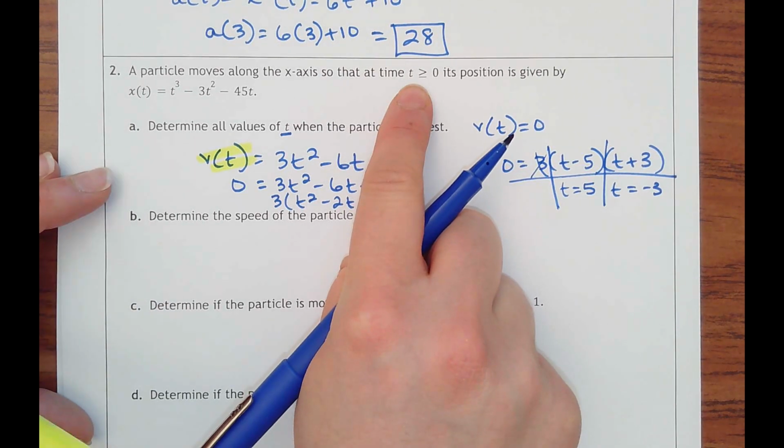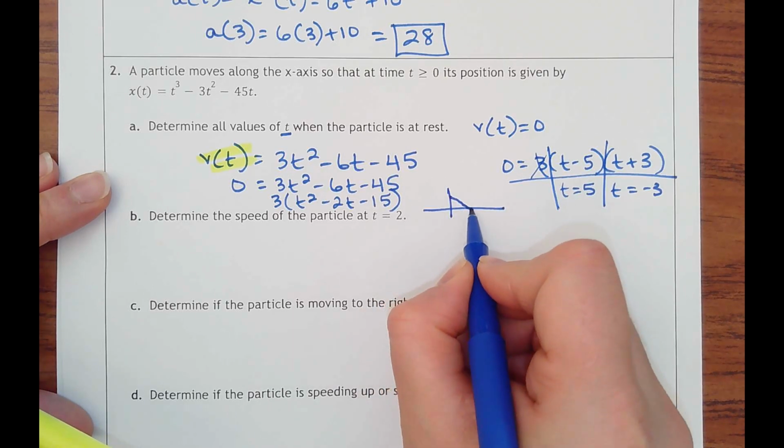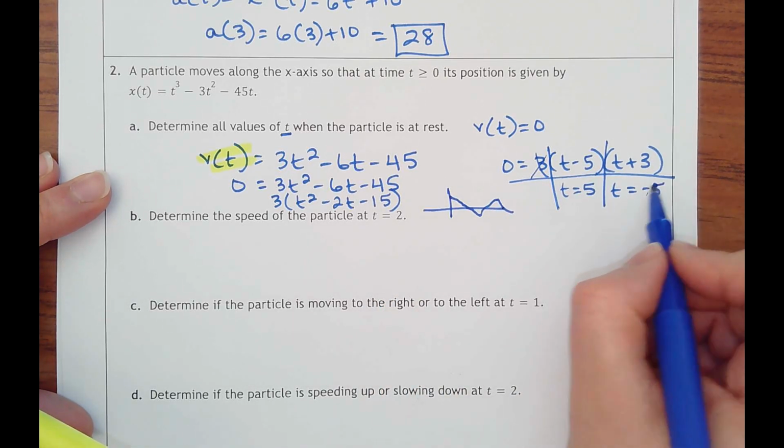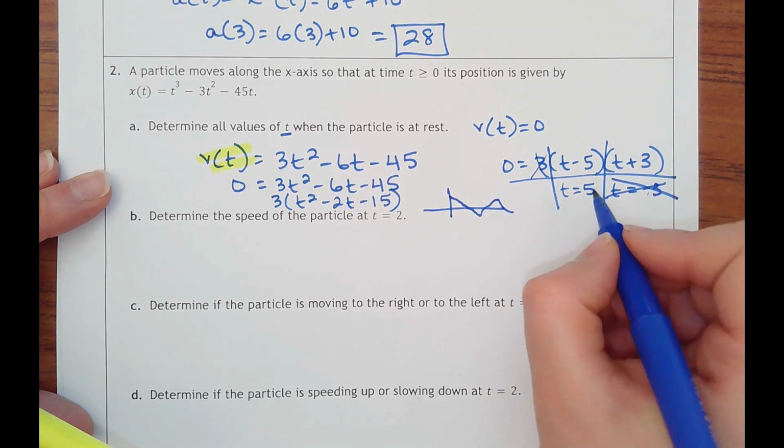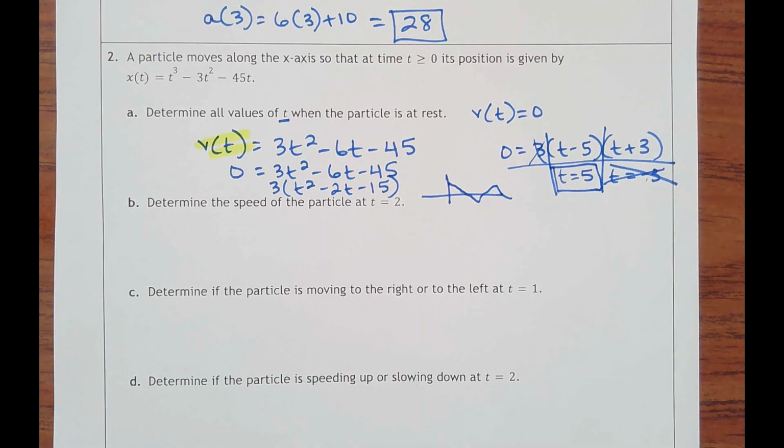But our times are only greater than or equal to 0, meaning we're only going to have our graph here in the first quadrant. So that answer is out. So it would only be t is 5. Determine the speed of the particle at time of 2.